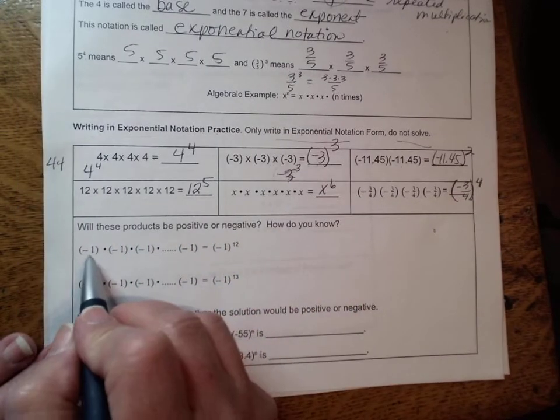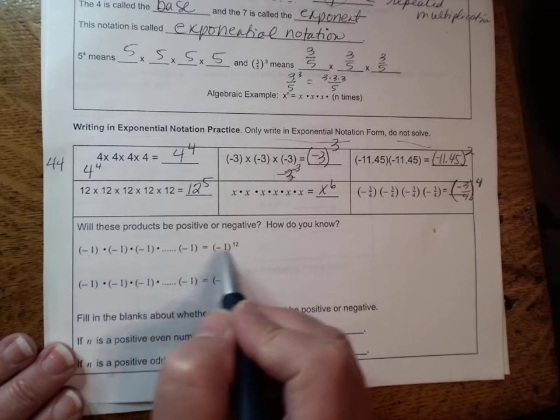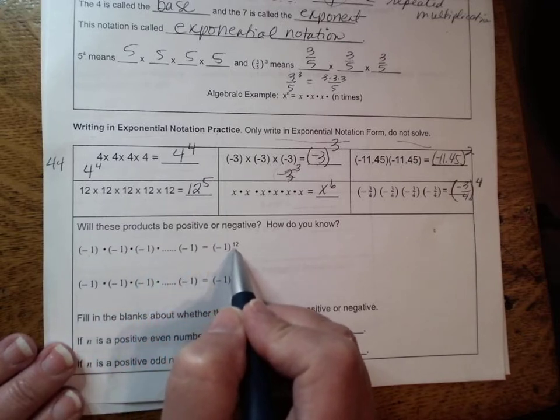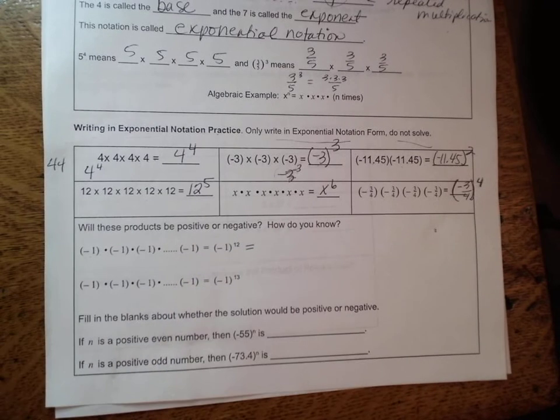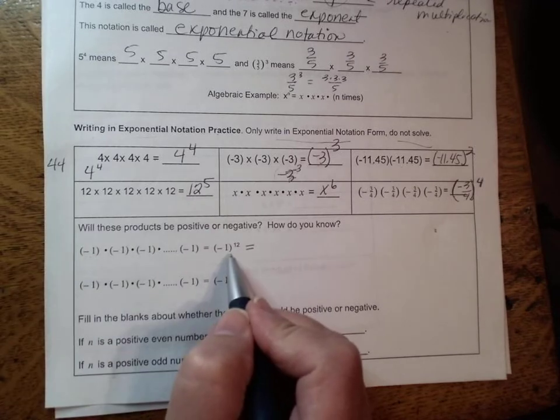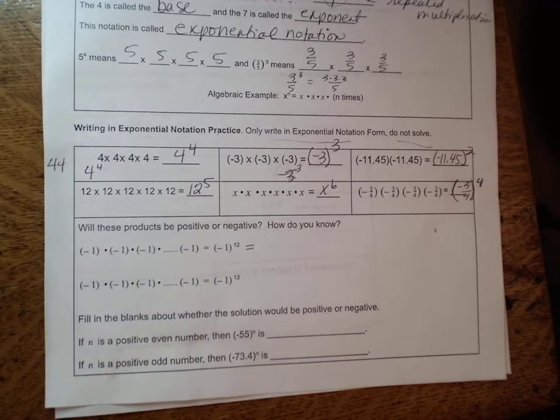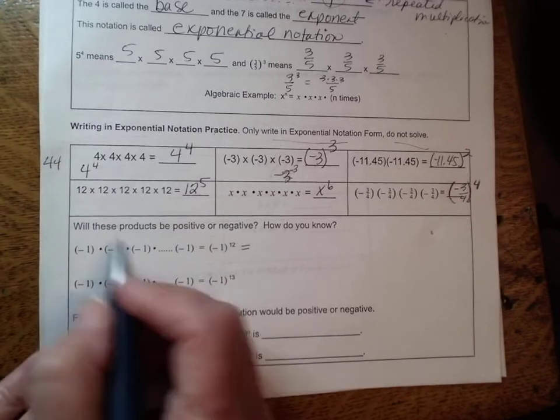If I multiplied -1 over and over and over again 12 times, is this going to be positive or negative? See if you can tell me in the chat. I got an answer for Charlotte. I guess you can put the symbol in there too, like a plus or a minus if you want. But the question is right here.